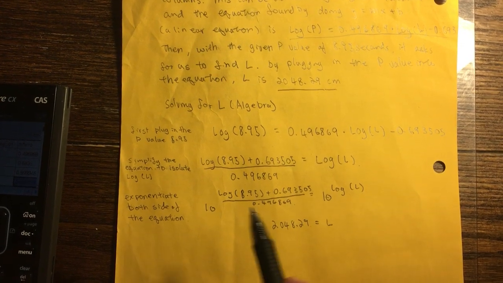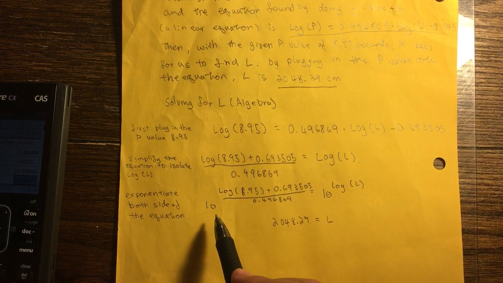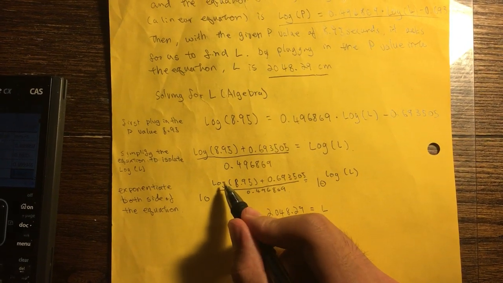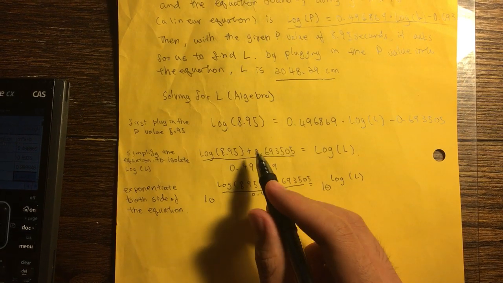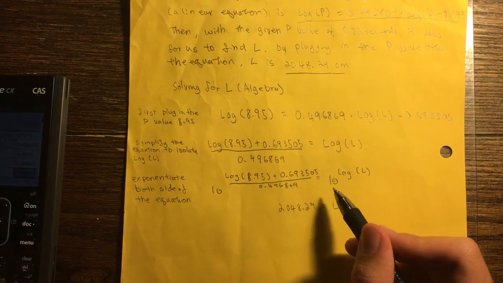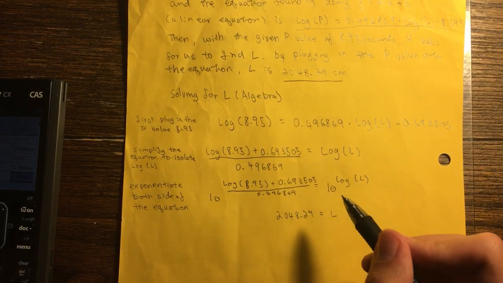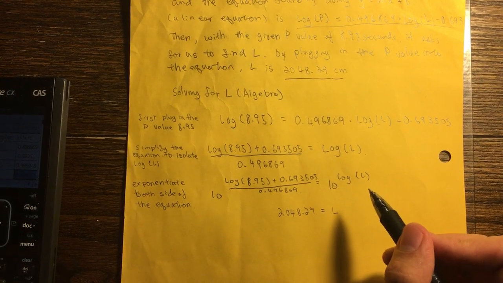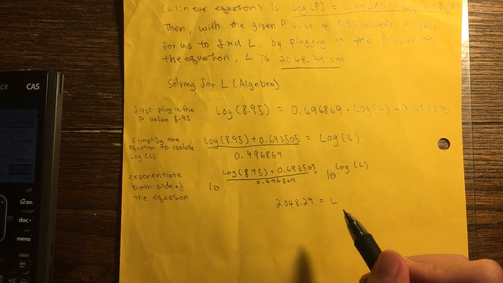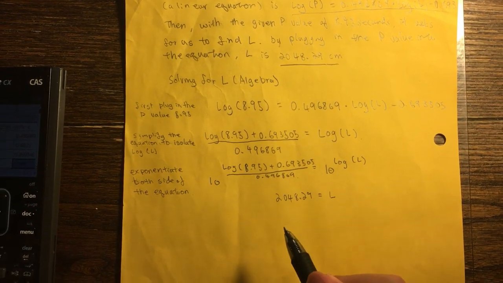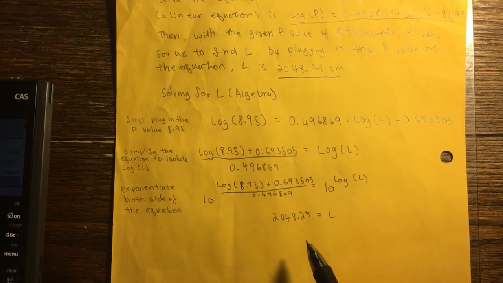So this is what I did. So this is gonna be 10 to the power of this whole thing that I have derived from the last step, and 10 to the power of log. Sorry, voice crack. 10 to the power of log of L. And you go down here, this thing simplifies down to 2048.29.